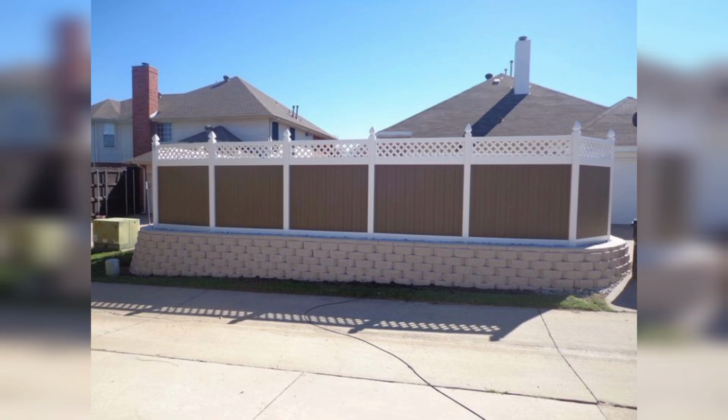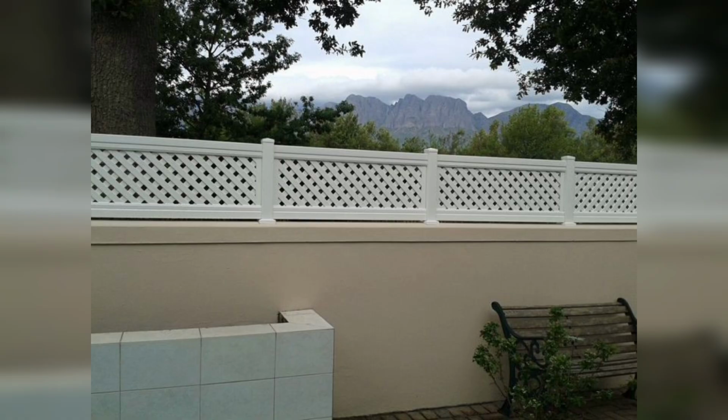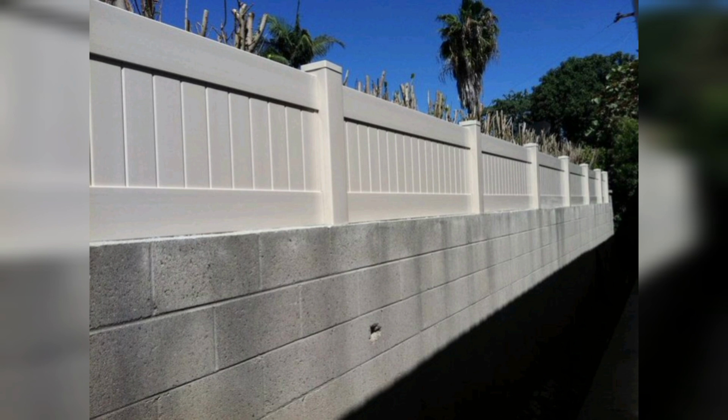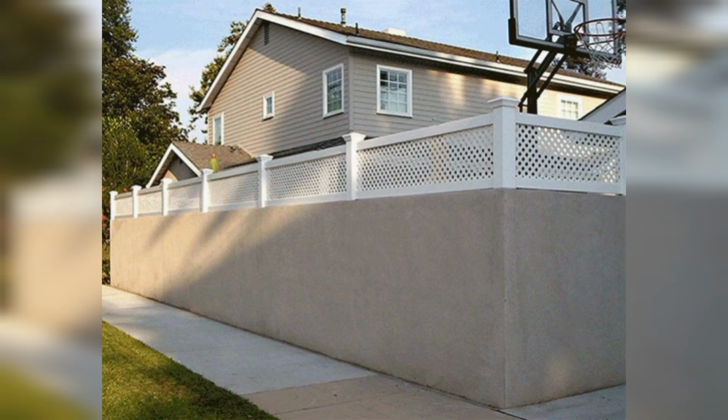Cost: panels can often be acquired for free or at a minimal cost.